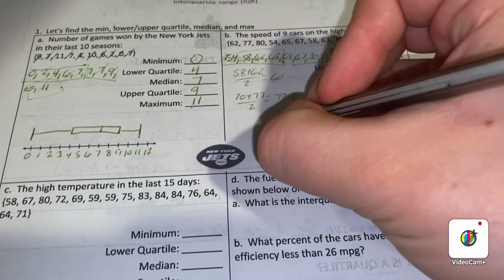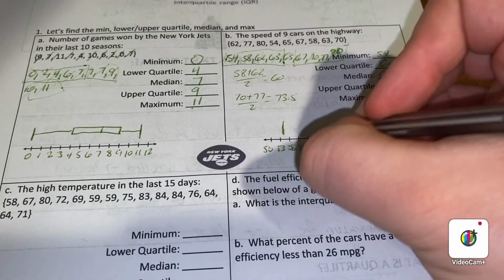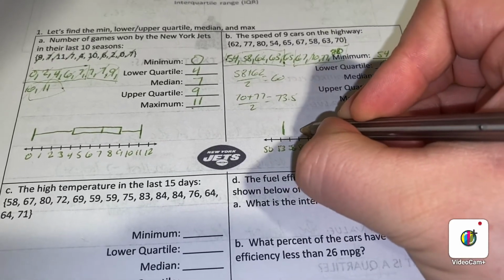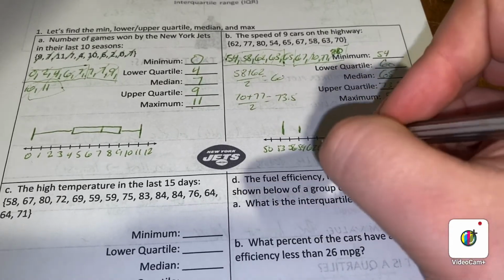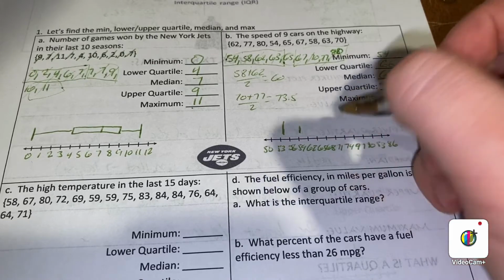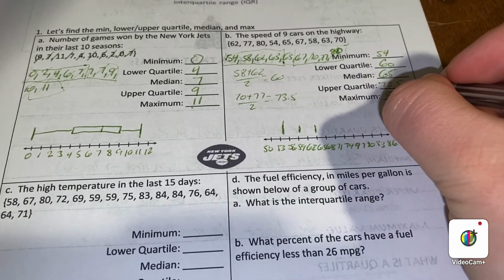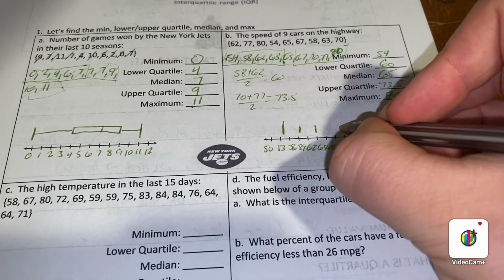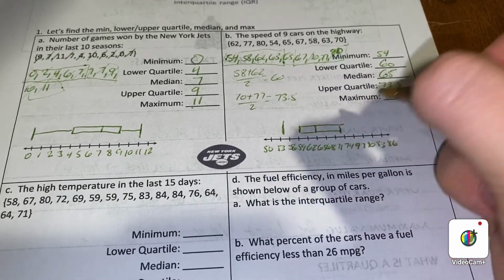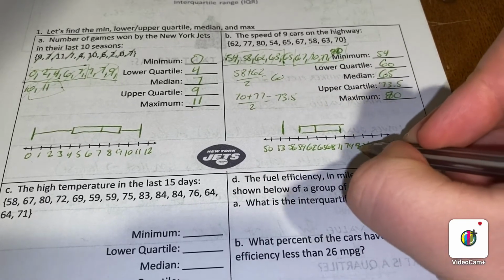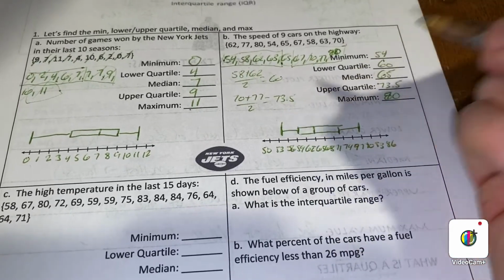So our minimum is 54, so it's right after the 53. Lower quartile's at 60, so it's right past the 59. Median, 65, right here. Upper quartile, 73.5, so we're right before 74, and you can connect these 3. And the maximum is 80, which is right here, and just draw your lines.